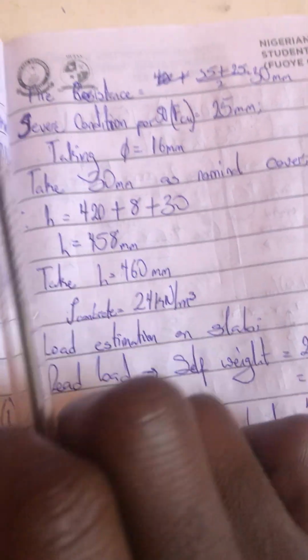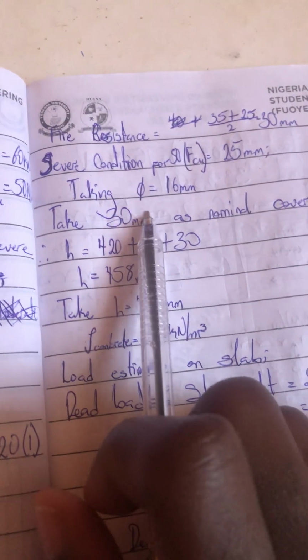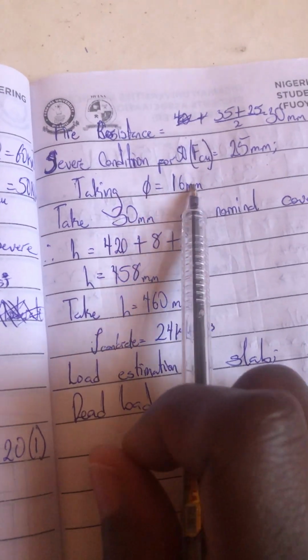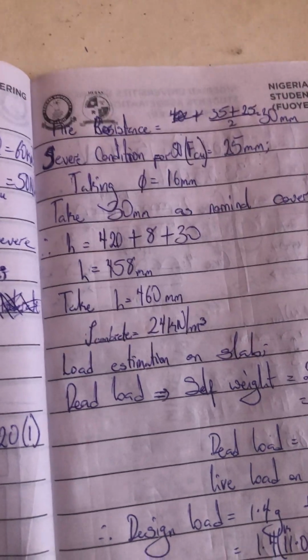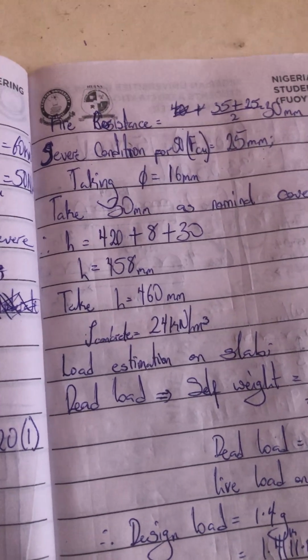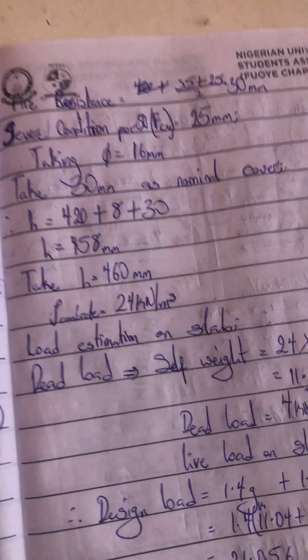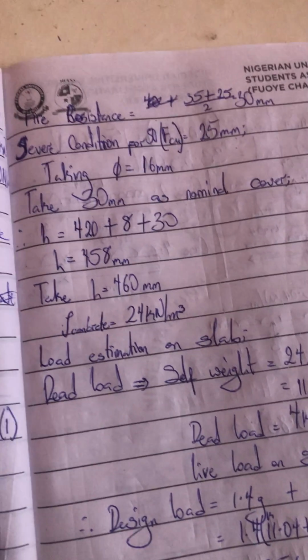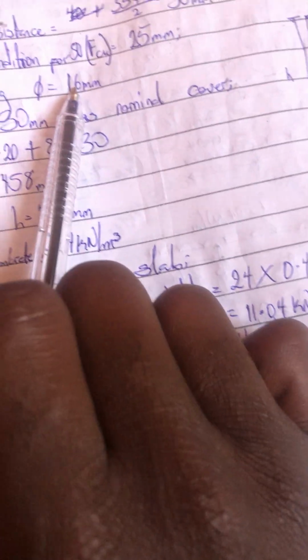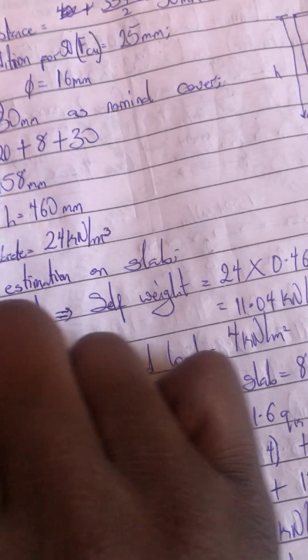From experience, we can't take anything less than 16 mm for this particular kind of slab, because it's a very heavy slab from the thickness alone. So you can't use the usual 12 mm. We are going to take 16 mm. And the nominal cover, let's first solve for this.